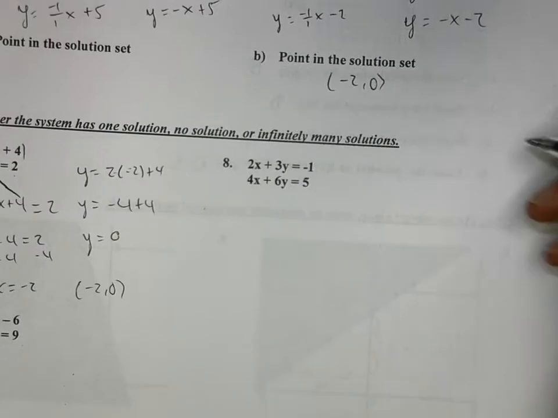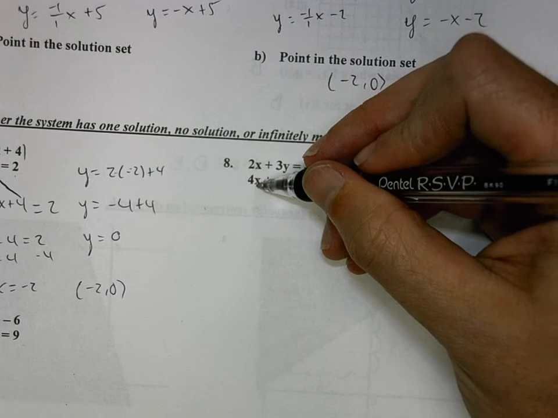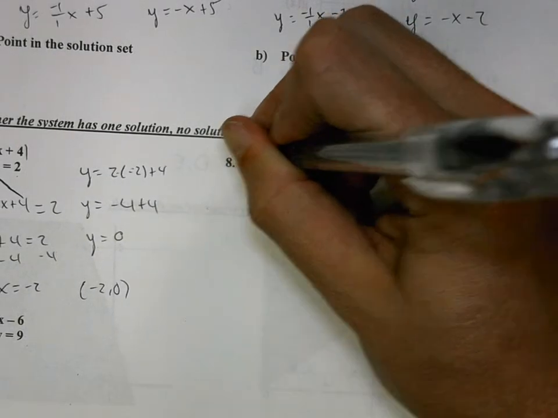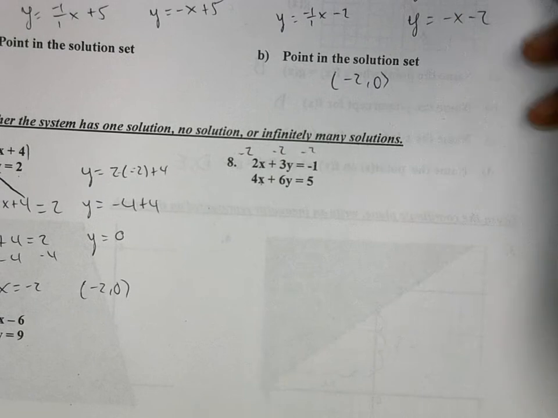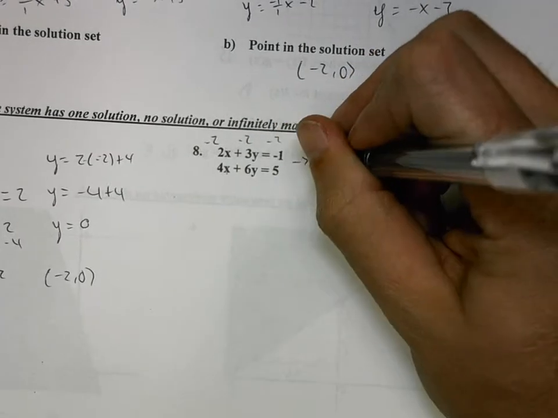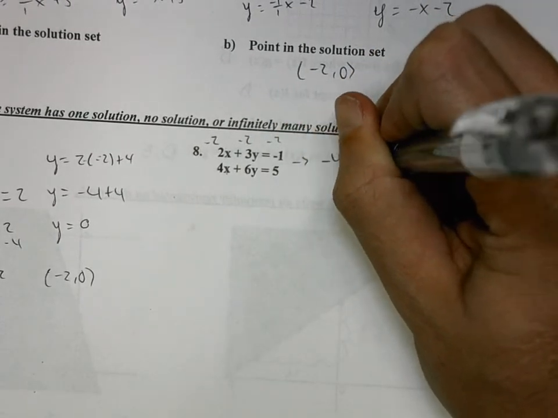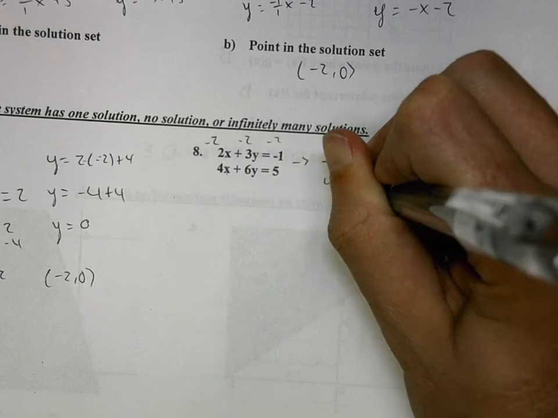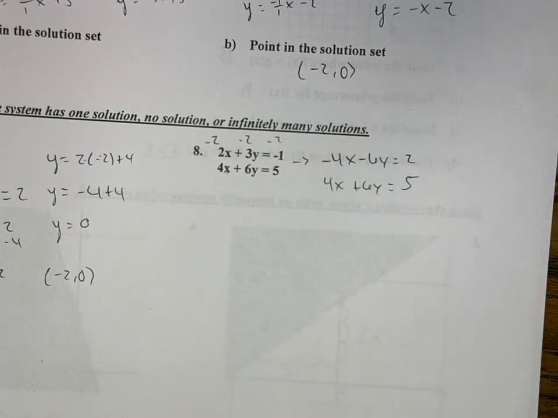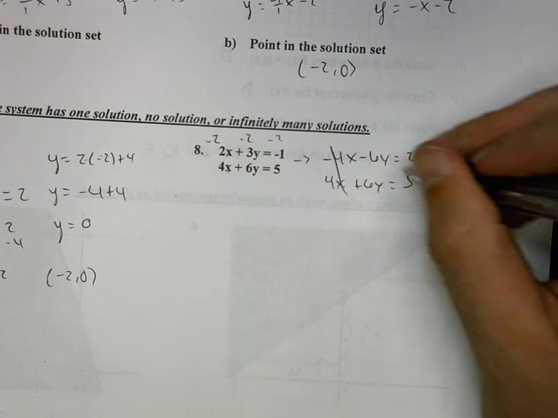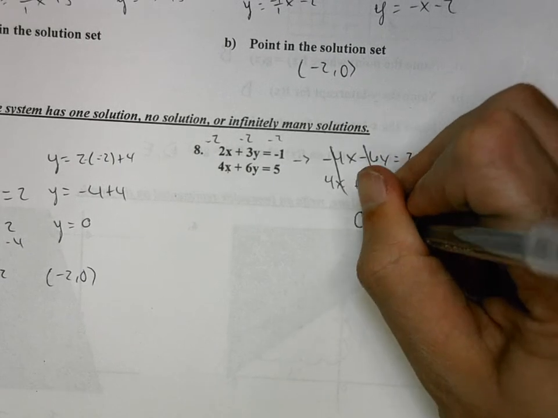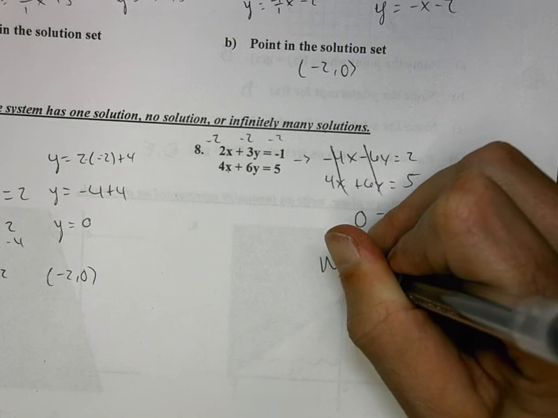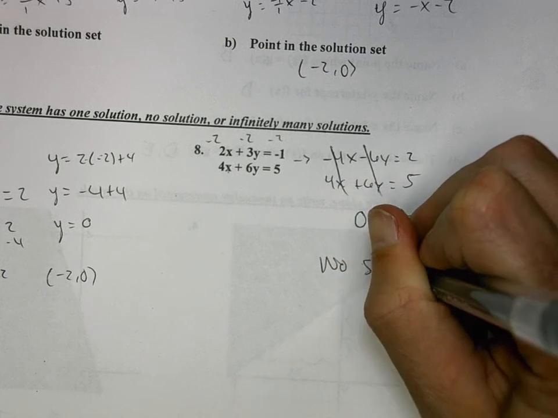For number 8, this is a 4x, so I want this to be a negative 4x. So therefore, I'm going to multiply everything by negative 2. So my new system becomes negative 4x minus 6y equals 2, and 4x plus 6y equals 5. The x's cancel, the y's cancel, so we get 0 equals 2 plus 5 is 7, and that is not true, so you write no solution.